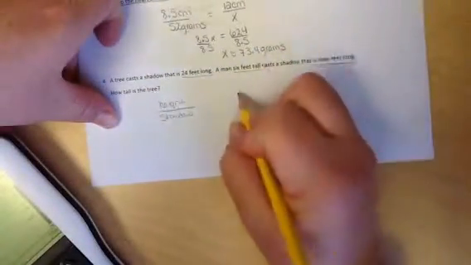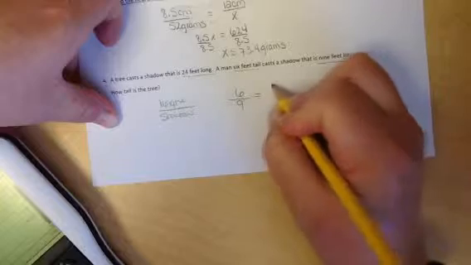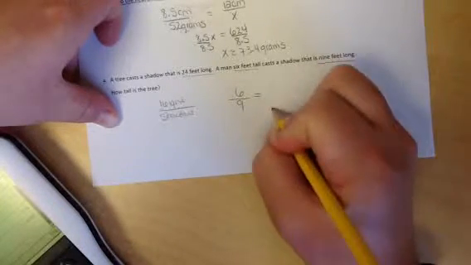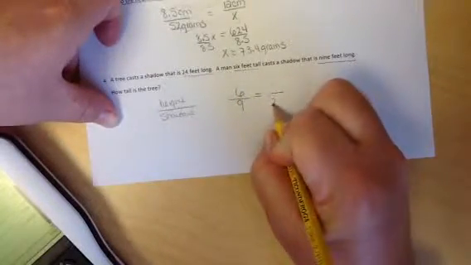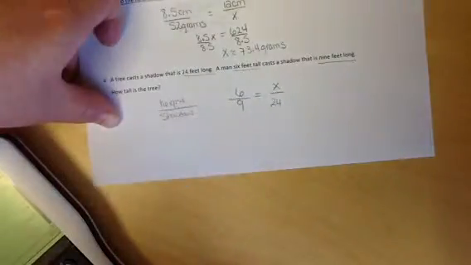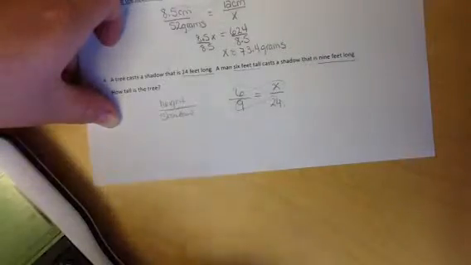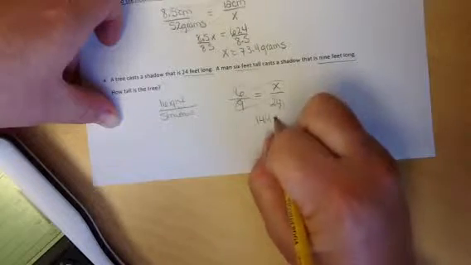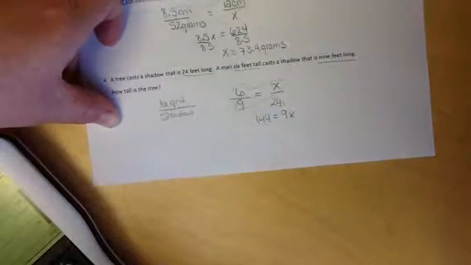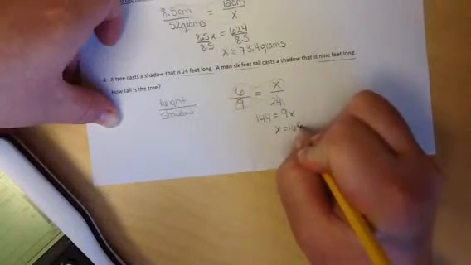So I have a 6 foot tall man who makes a 9 foot shadow, and that's going to equal something over something. Well, remember on top I'm putting the height and on bottom I'm putting the shadow. This 24 right here is the shadow. So on bottom you're going to put 24, and on top I'm going to put an X. And then again you're going to cross multiply. So you have 6 times 24, so you get 144. And that's going to equal 9x. So I'm going to divide my 144 by 9, and x equals 16 feet.